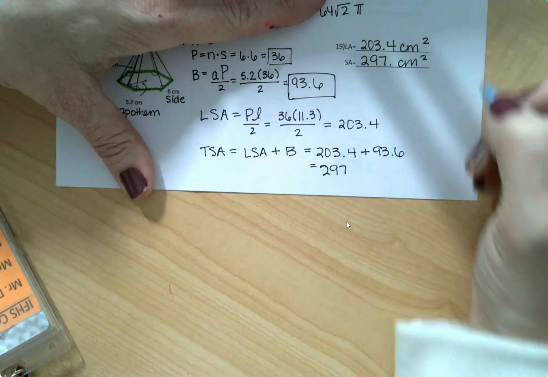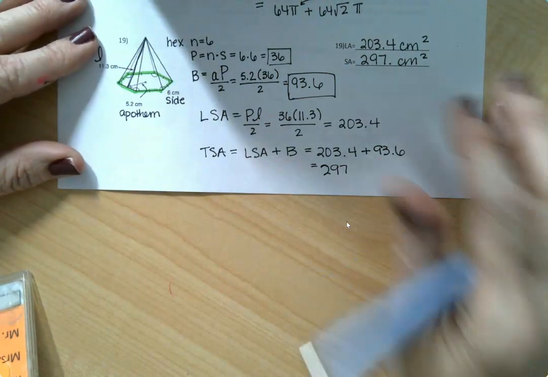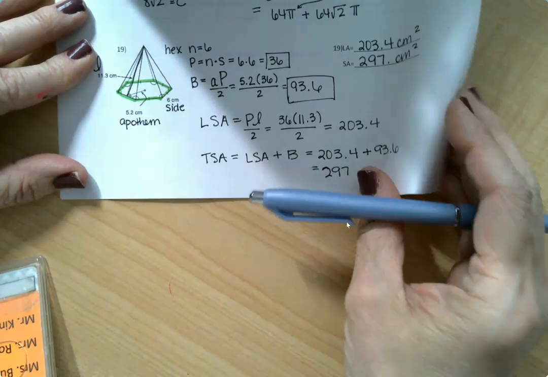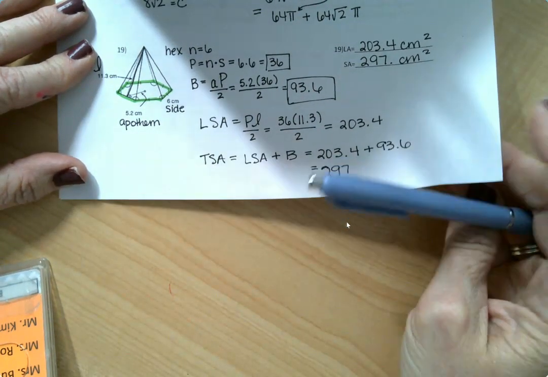And so my final answer is 297 centimeters squared. Okay, I'm going to go ahead and stop this video, and I will do one final video for the back page.